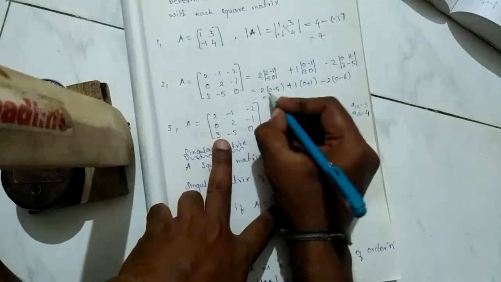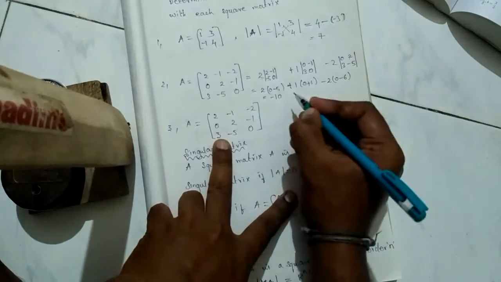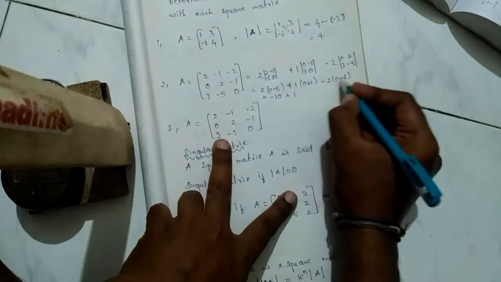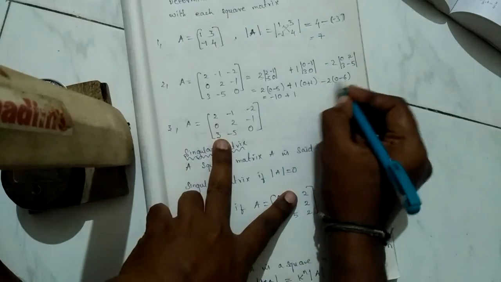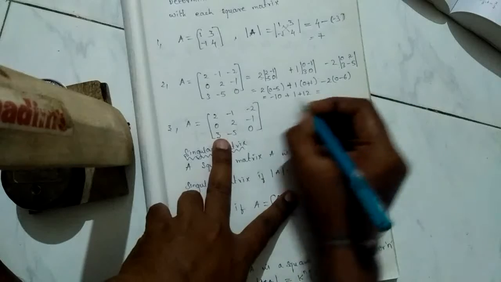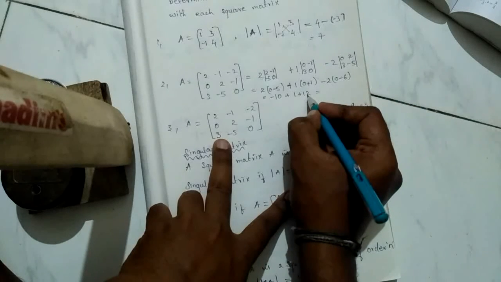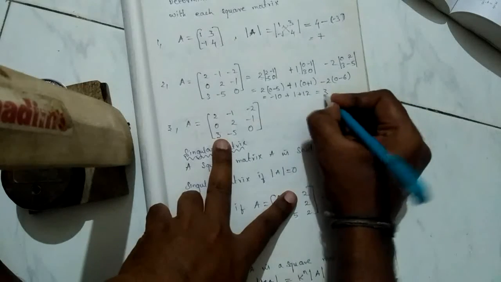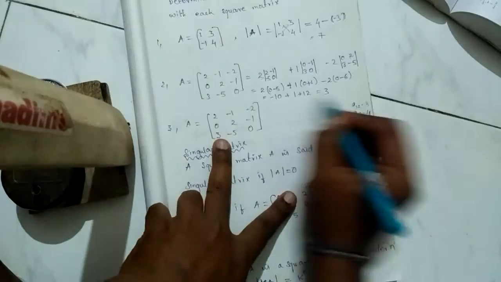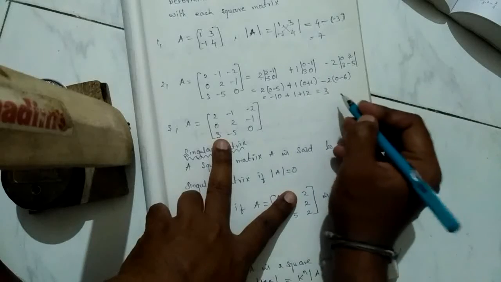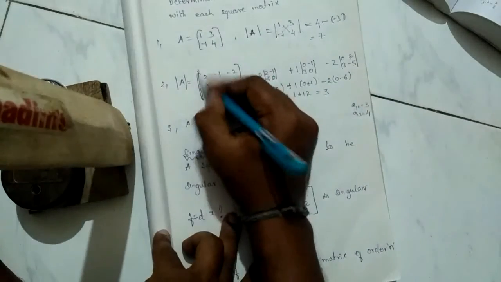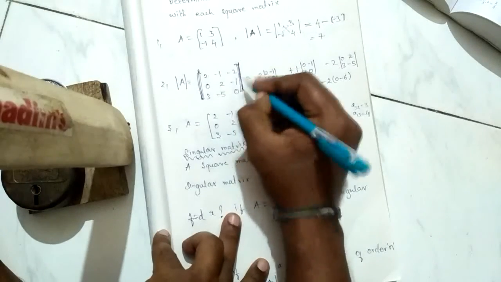Okay, so the value for this one is minus 10, and this will become 1, and over here it becomes plus 12. So the answer is minus 10 plus 12 is 2, 2 plus 1 is 3. So 3 is a number associated to this matrix, so we call this 3 the determinant. Okay, so determinant of A, this is actually the determinant.